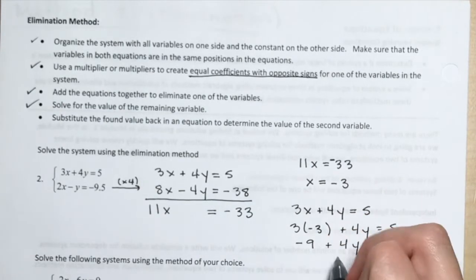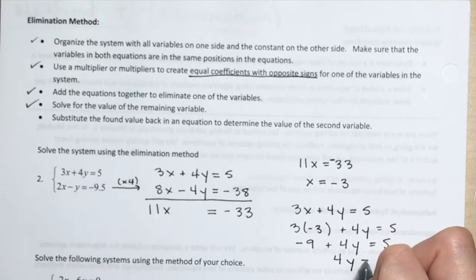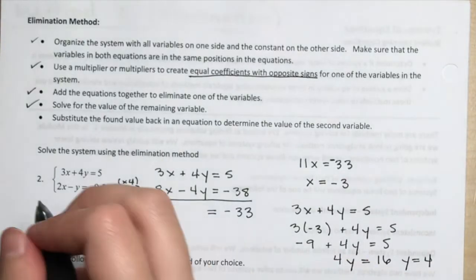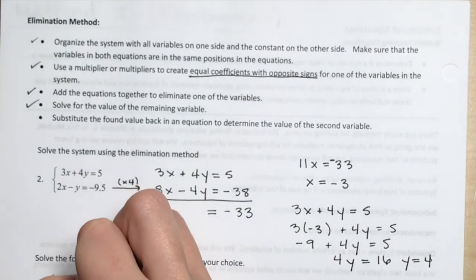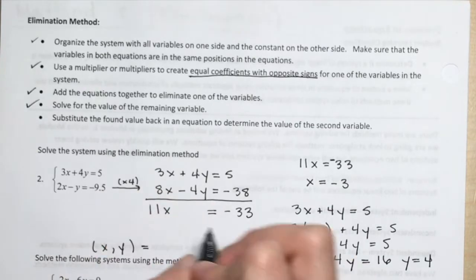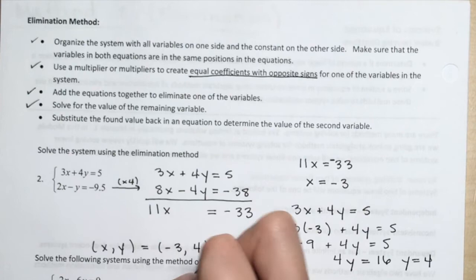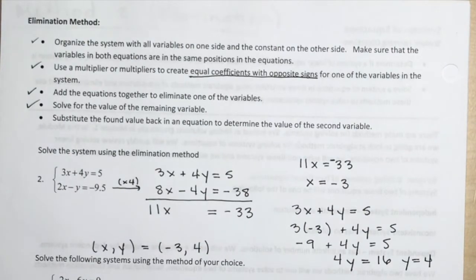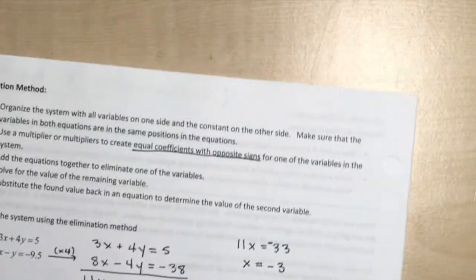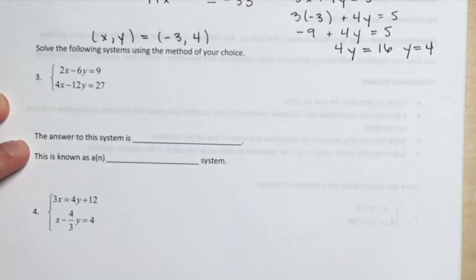We bring that 9 over. We end up with 4y equals 16. So y equals 4. So my solution here is (x, y) equals (-3, 4). Awesome. Let's do another. All right, looking at number 3 now.